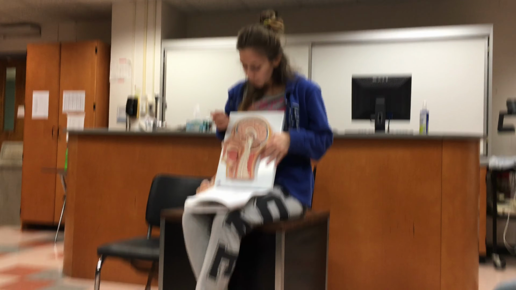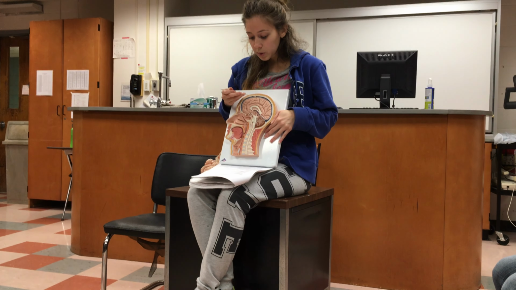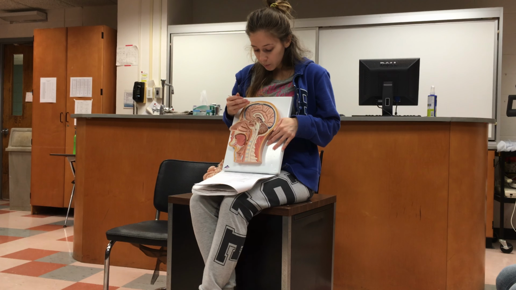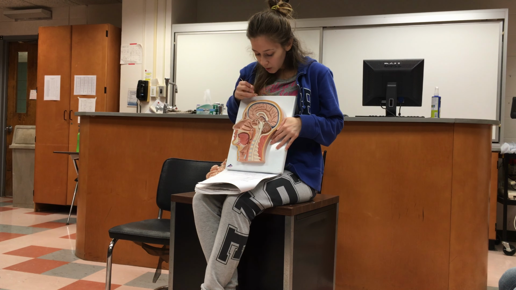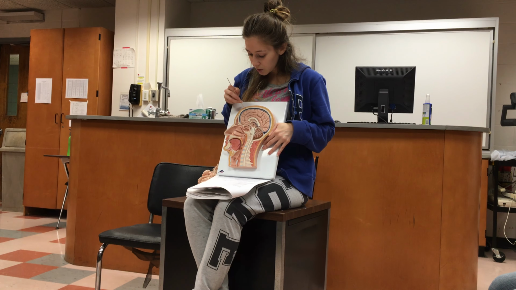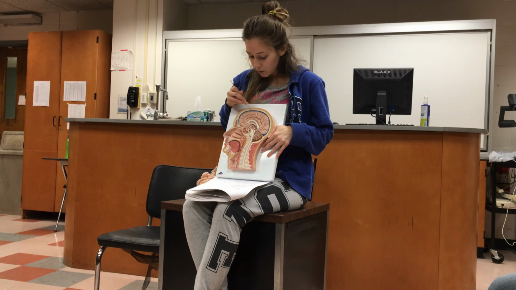And then you have a blue one right here. This blue one is your arachnoid. So the white one is your pia mater. The blue one is your arachnoid. And then on top of the arachnoid, you have another white line that covers it. That's the dura mater. Okay?